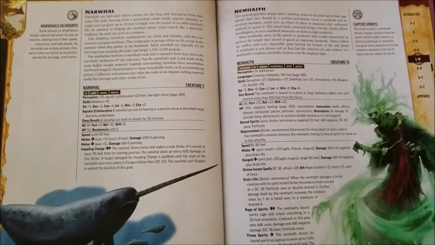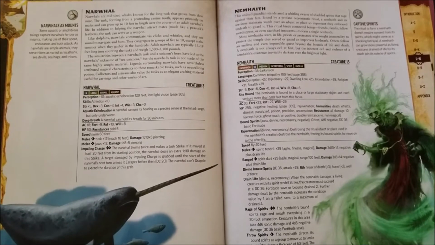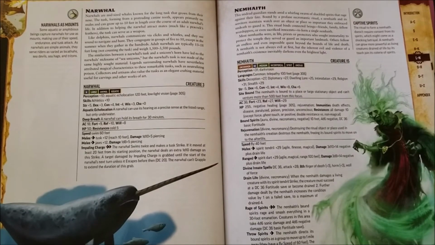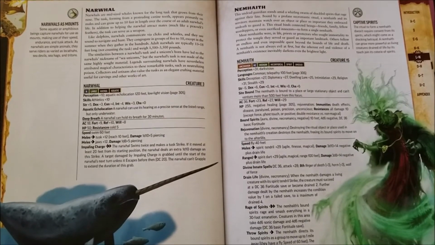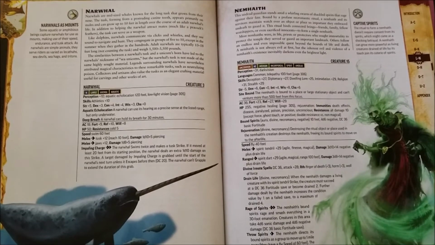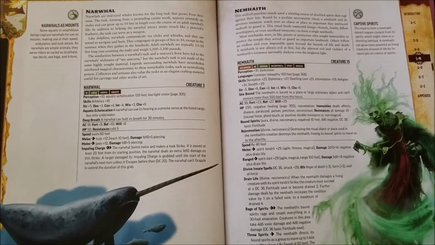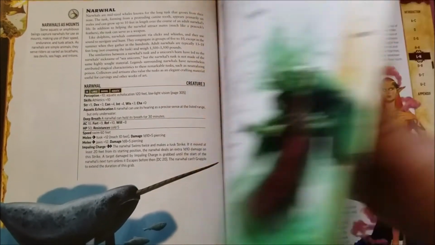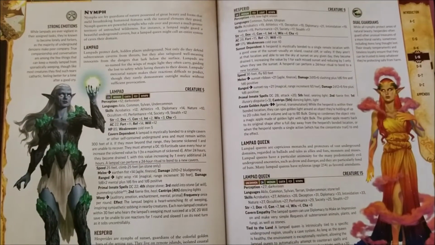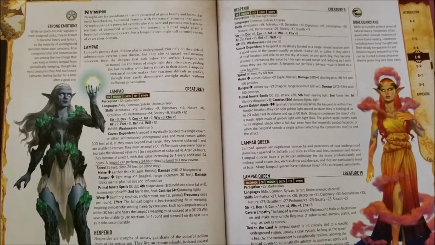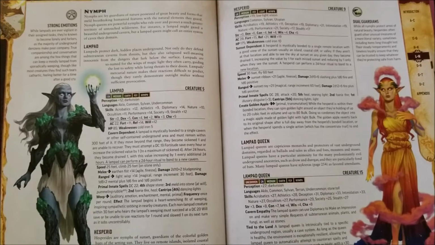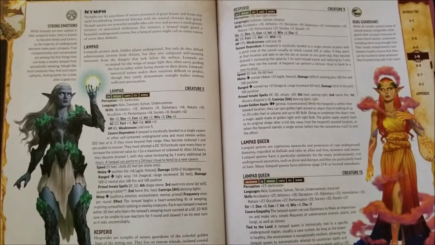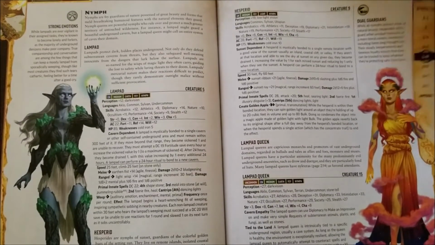Here we have the Nemaith. I believe that H would be pronounced the same way as after a W, kind of gives just some lift to the word. So Nemaith, or maybe something to that effect. The Nemaith looks pretty cool. I like the artwork of a lot of the creatures in this book. I have to admit, I think the artwork is pretty cool. The nymphs, I think a great job was done on most of the artwork in this book, in my opinion.